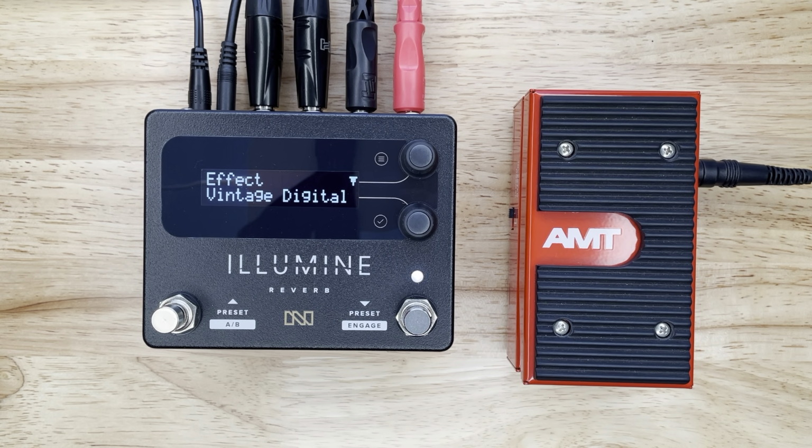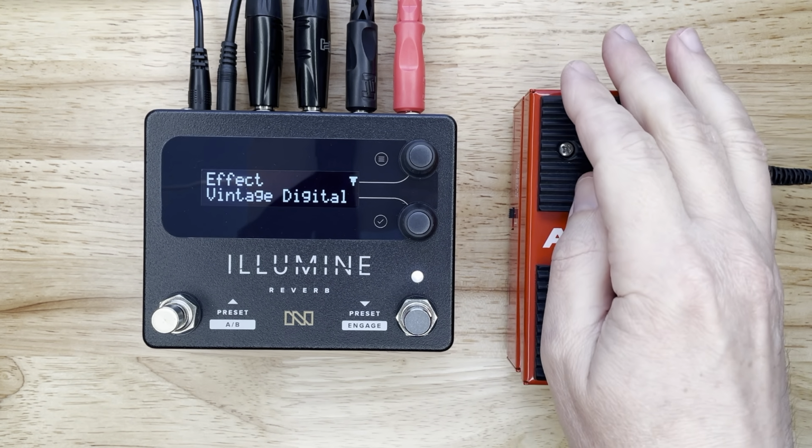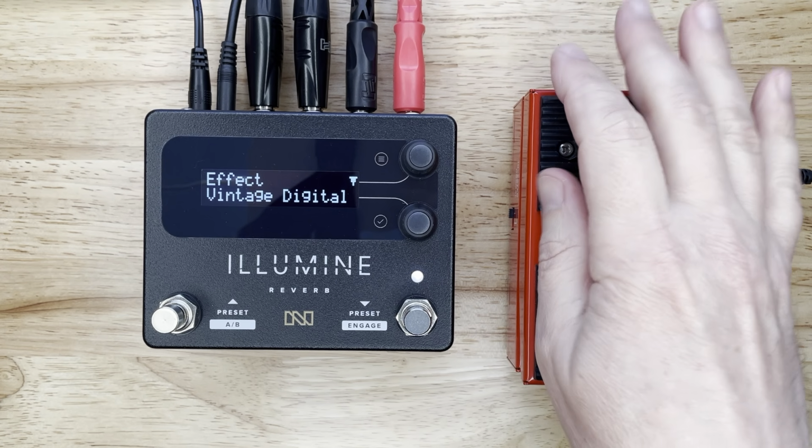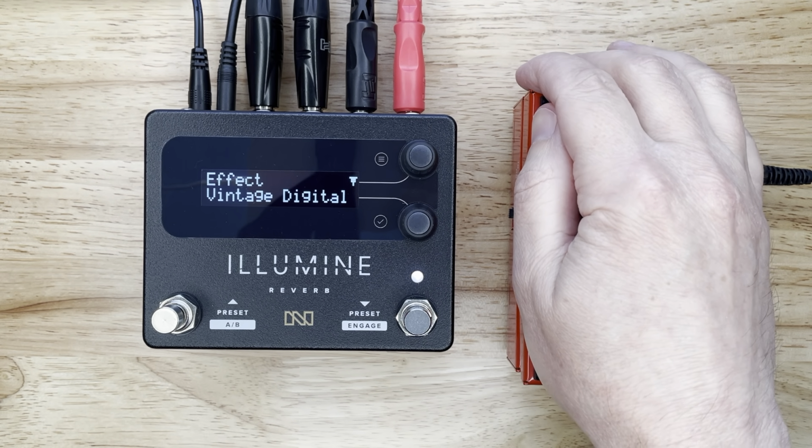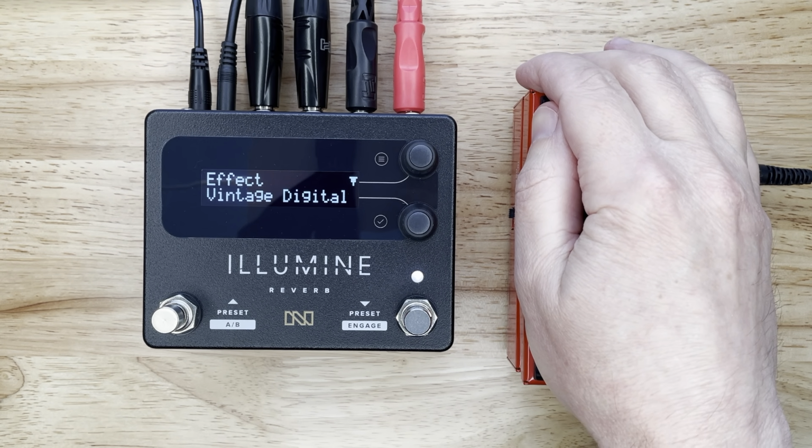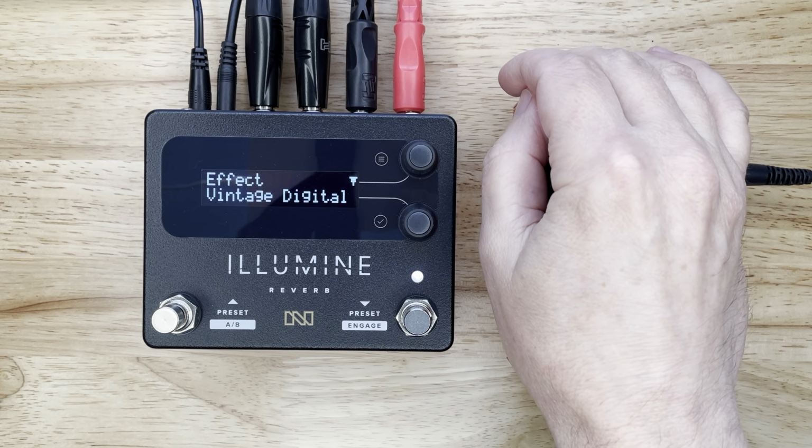Okay, let's run through a couple examples where I construct a preset that uses expression control. I've got my little AMT expression pedal. I've got ILLUMINE already configured to use with an expression pedal. I'm running audio input from my computer.